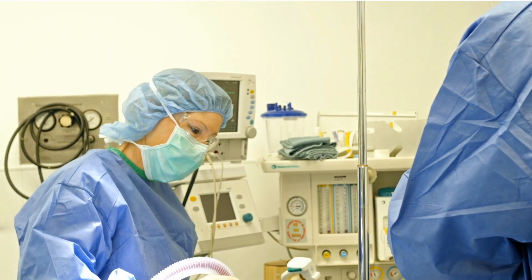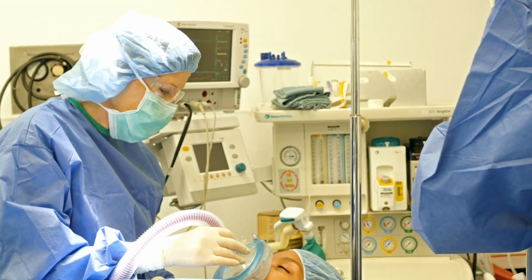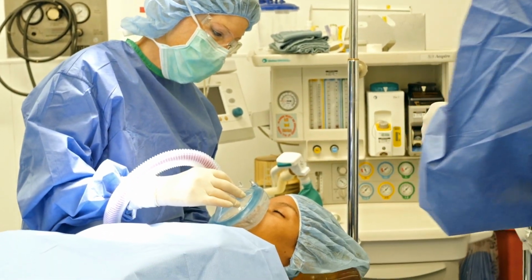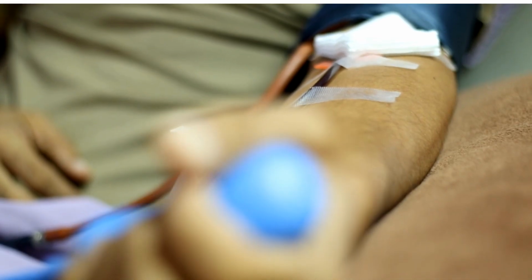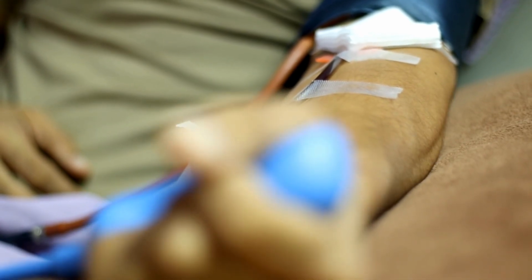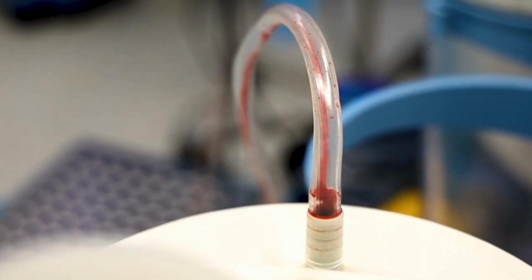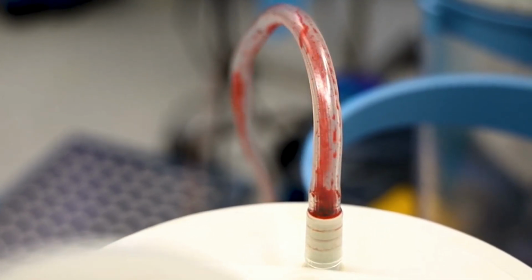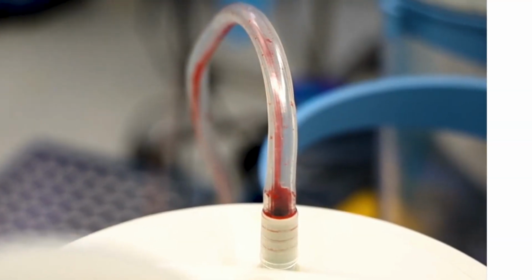The patient is given local anesthesia at the access site, typically the groin or wrist, and the area is sterilized. A small incision is made, and a catheter, a thin, flexible tube, is carefully inserted into an artery. Through this catheter, a guiding wire is advanced into the artery, serving as a pathway for subsequent instruments.